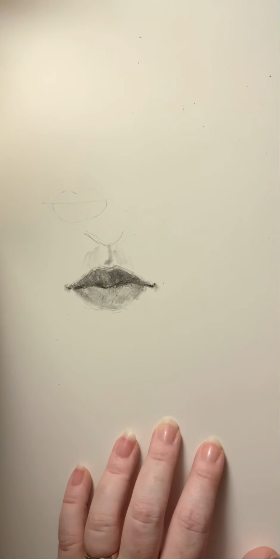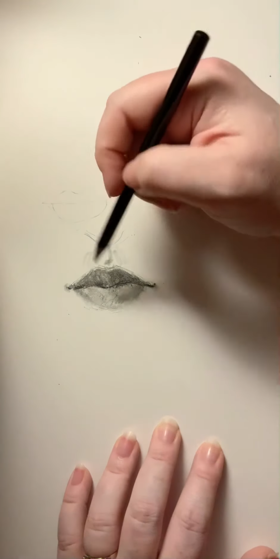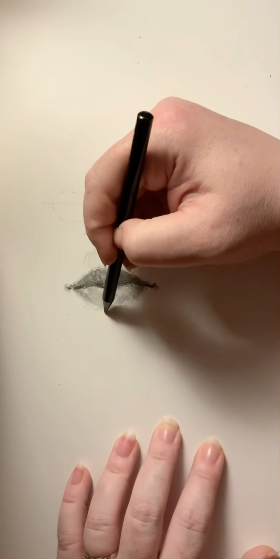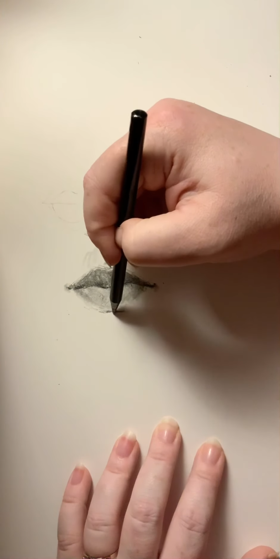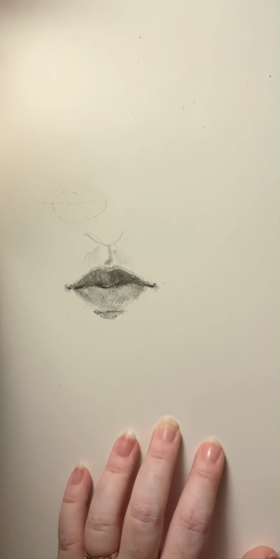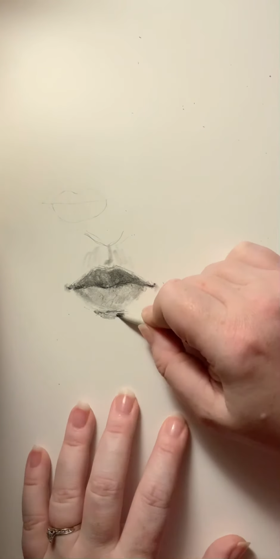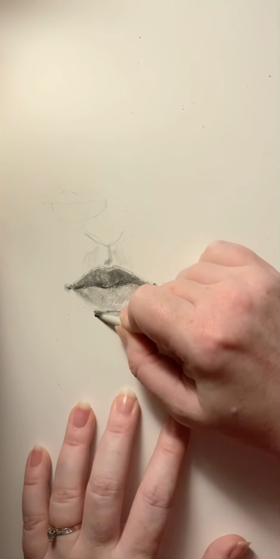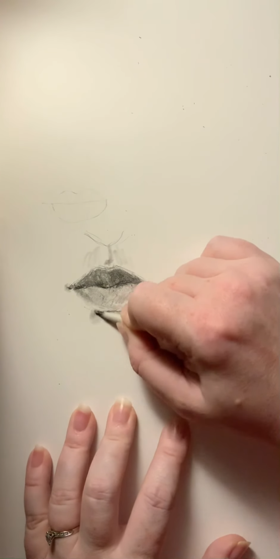Okay, and I'm going to put in my little shadow here that's underneath the bottom lip. I didn't put a whole lot of graphite on there because I don't want it to get too dark. So there, spread it out a little bit.